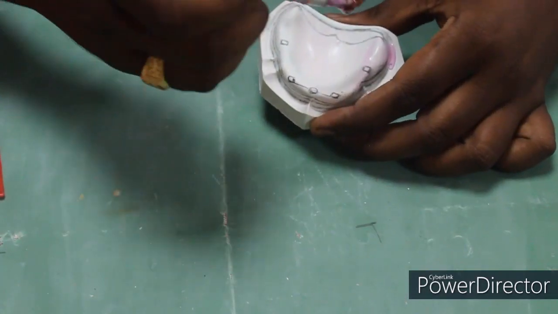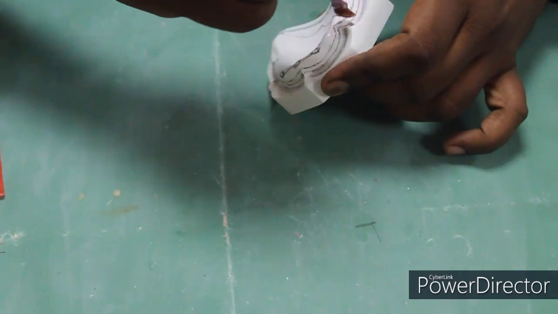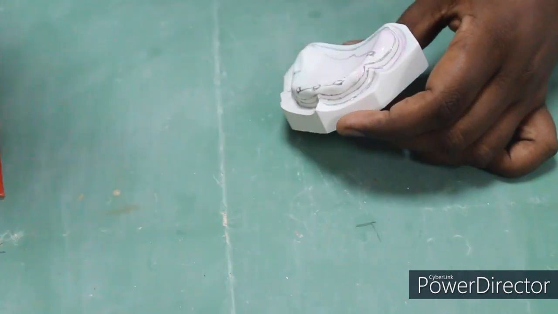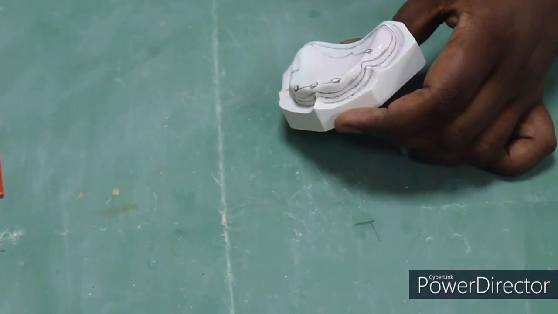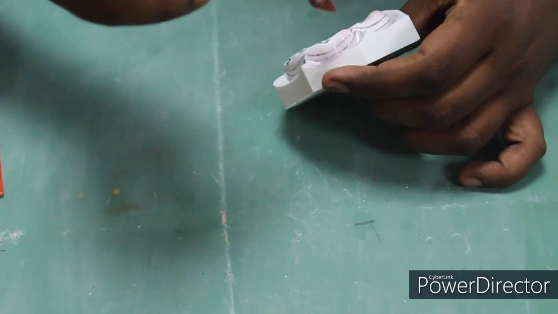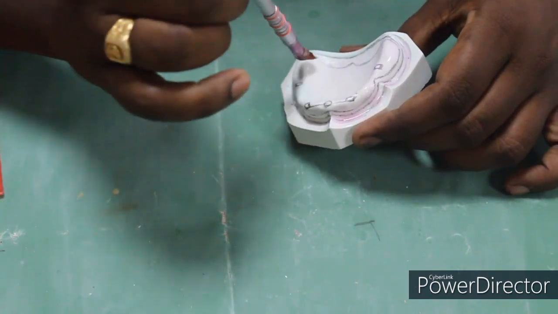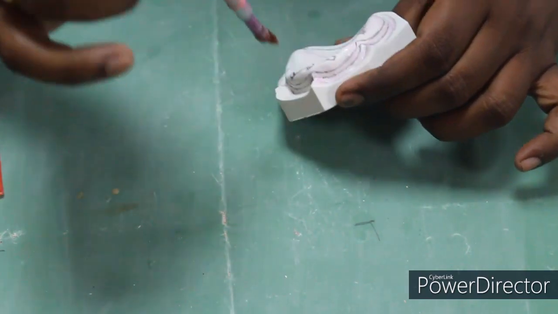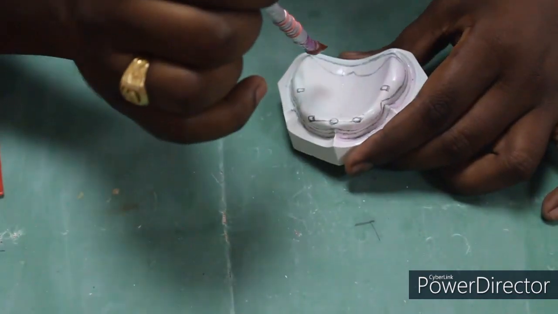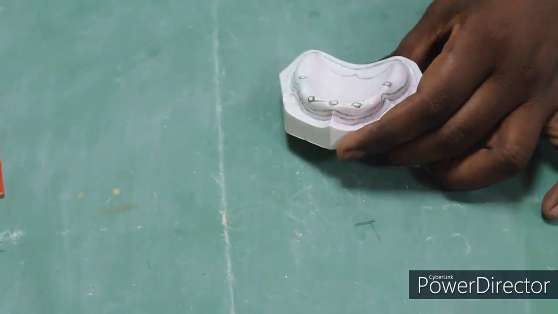Now in this video we are going to see the application of cold mold seal on the primary cast before making the custom tray. It is advised to apply this cold mold seal in a unidirectional way to prevent removal of the first applied layer. The mechanism behind this cold mold seal is a sodium alginate composition.